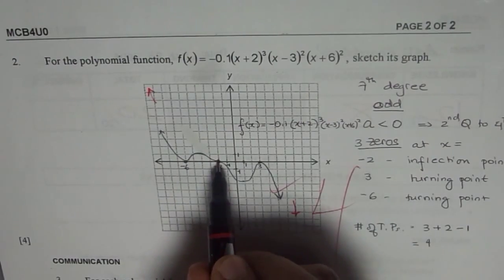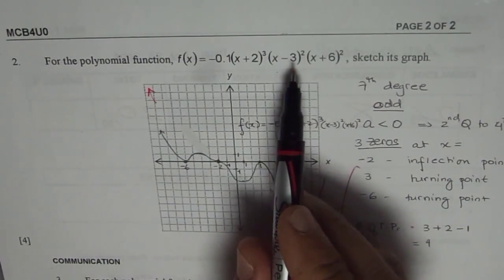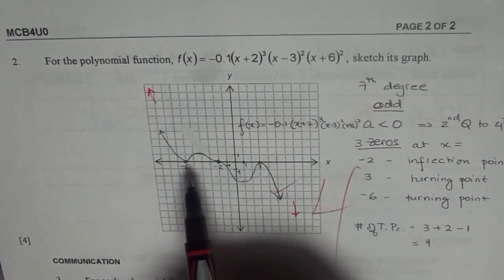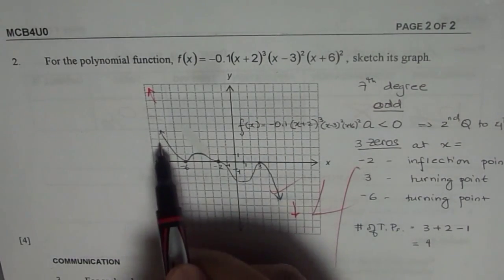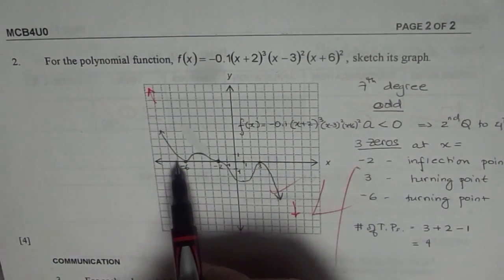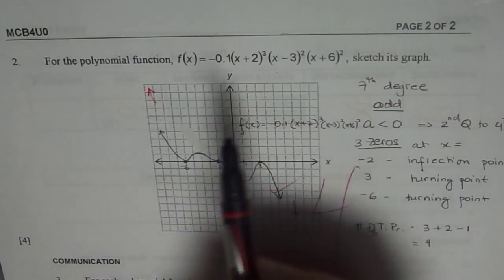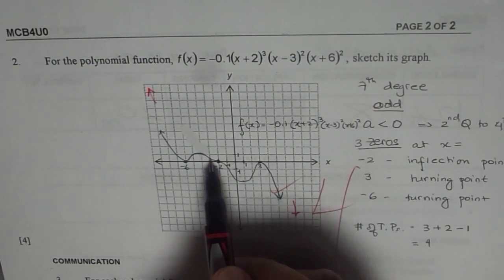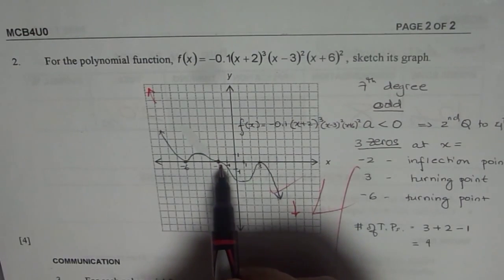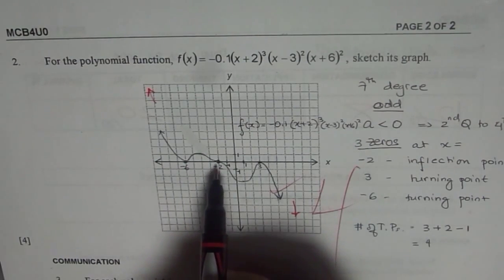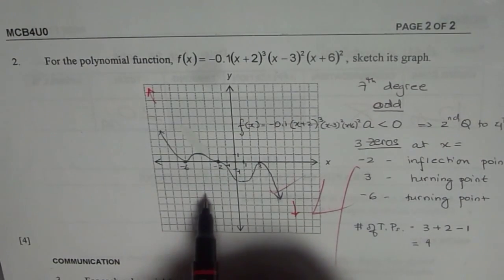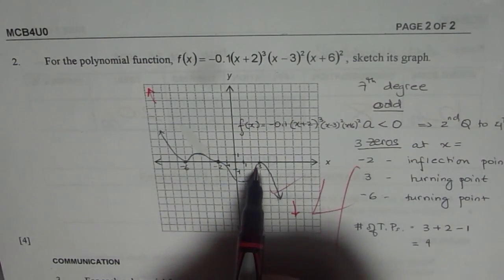So first mark all your zeros. Then look into their multiplicity or order and sketch the graph. Now, the graph will come from quadrant 1, hit at minus 6. Since it is of degree 2, it is going to bounce back, right? And then return and then pass through the x-axis like a cubic function. Now when you draw this, be careful to show that the x-axis is tangent to your curve at this point, right? And then you can go and return from 3 like a parabola.